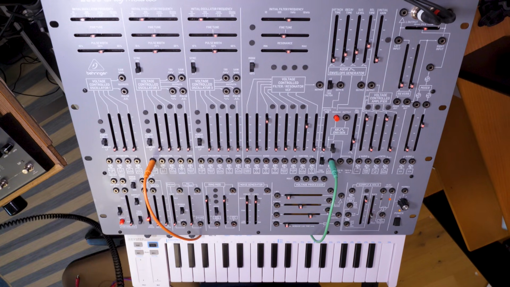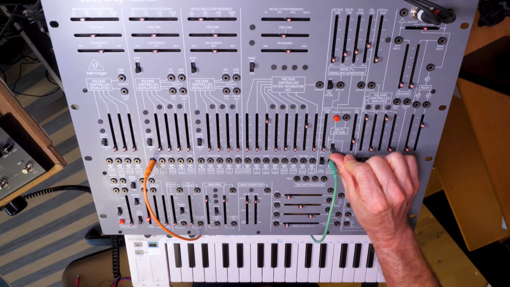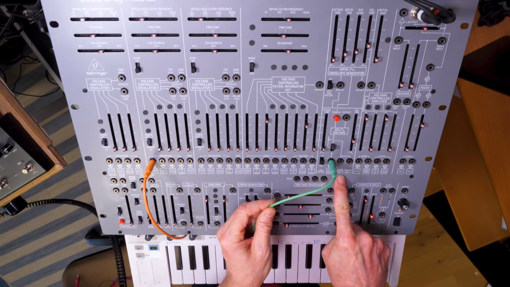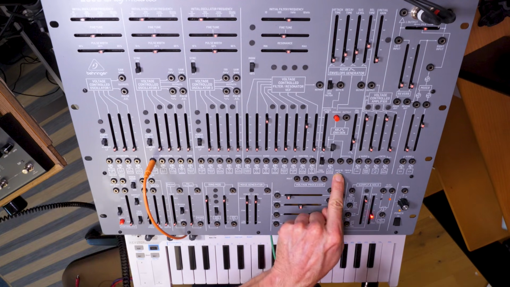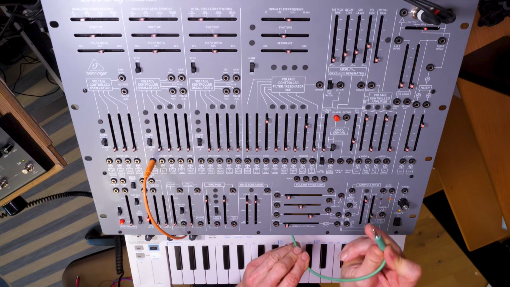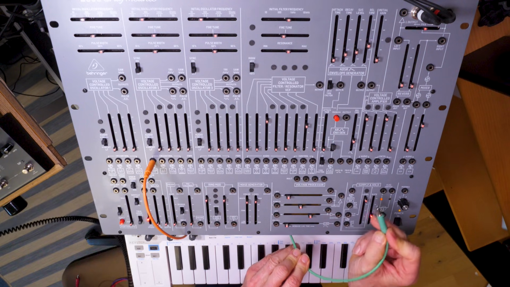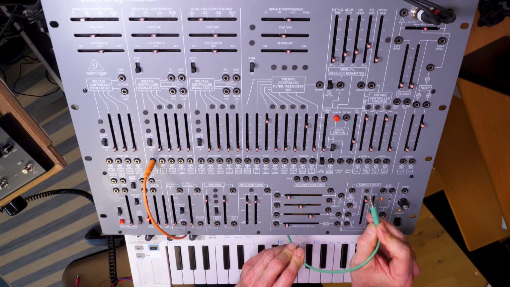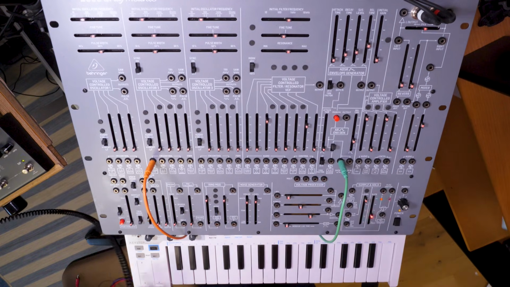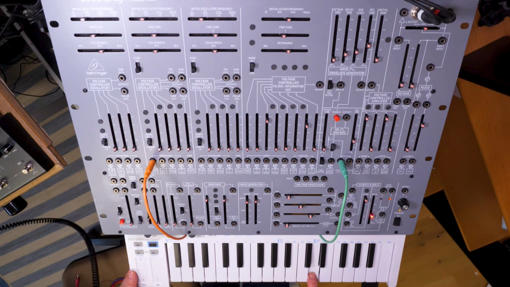Okay, so let's move on. I bring this switch up again, and now I want to use here the gate input to trigger the envelopes. Let's do this. I plug this cable which carries the gate signal from the Arturia KeyStep into this gate input slot. And now I press a key on the keyboard.